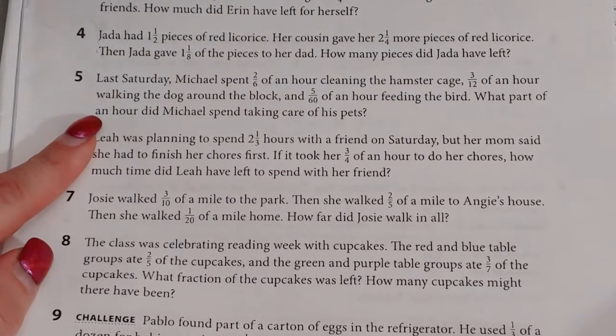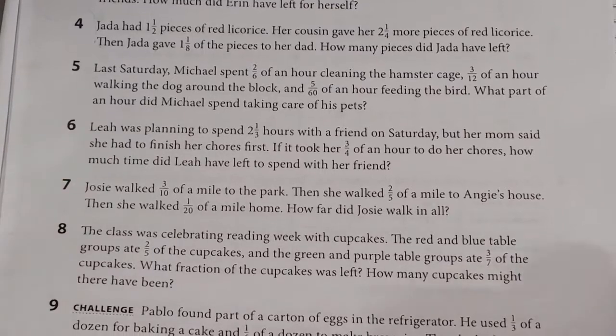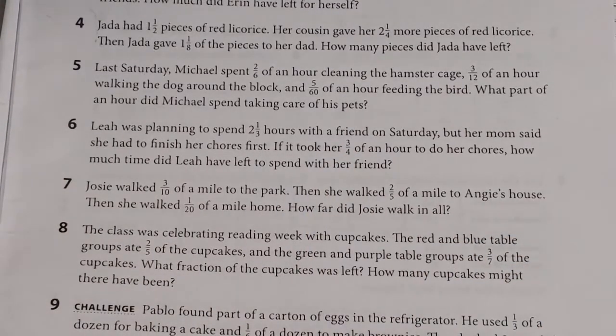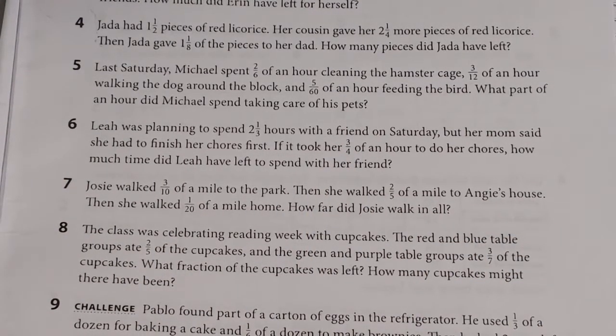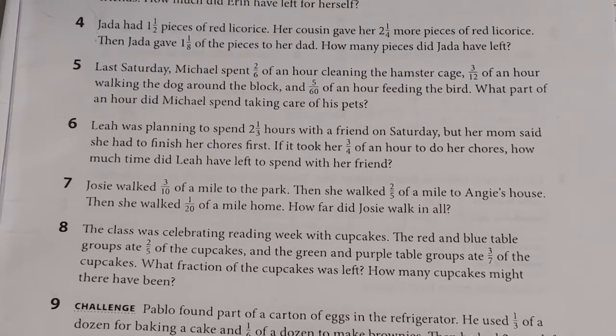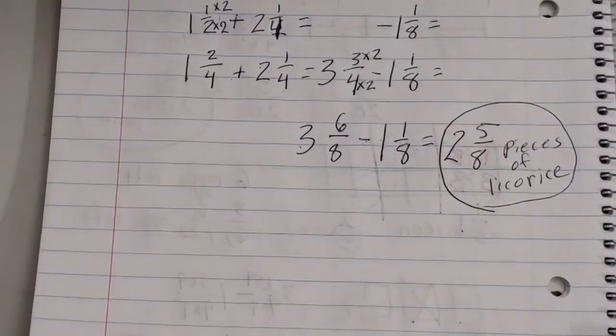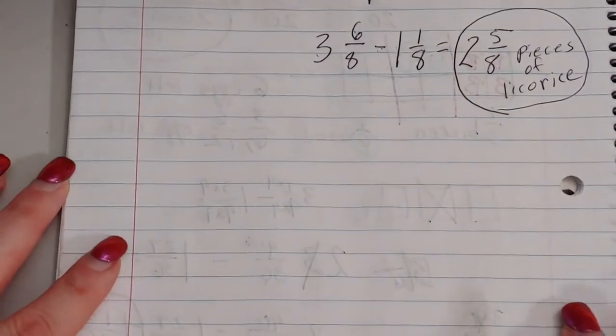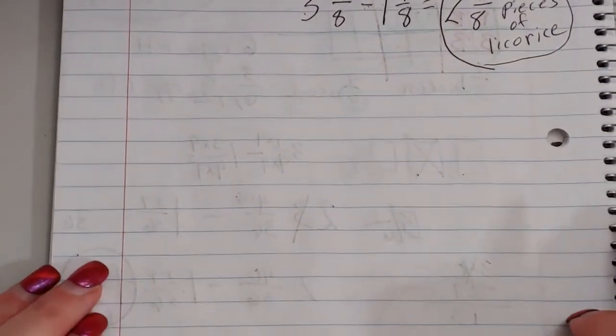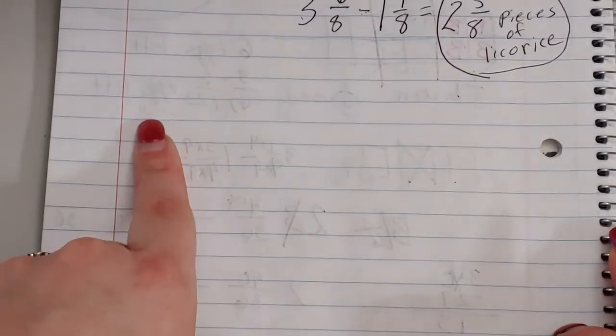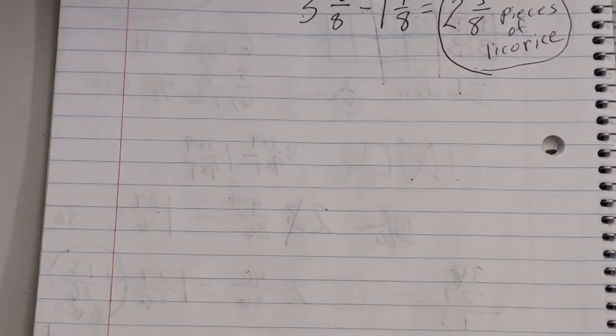Alright, number 5. Last Saturday, Michael spent 2 1/6 of an hour cleaning the hamster cage, 3/12 of an hour walking the dog around the block, and 5/60 of an hour feeding the bird. What part of an hour did Michael spend taking care of all his pets? So this pet and that pet and that pet. What kind of math does that sound like? Write the equation, the number sentence, and let's see what you come up with.